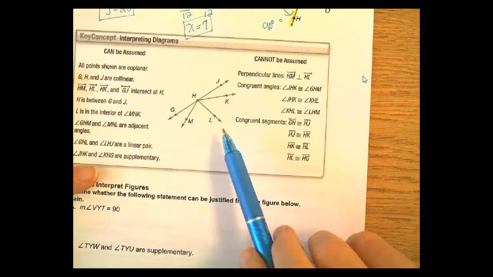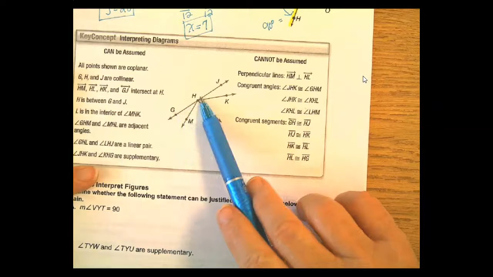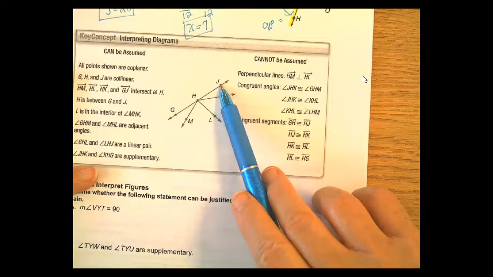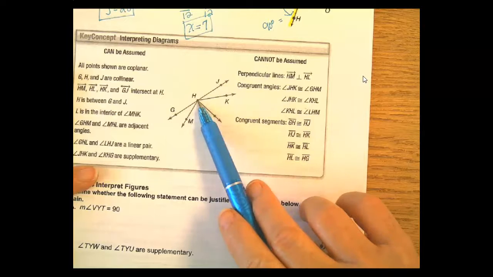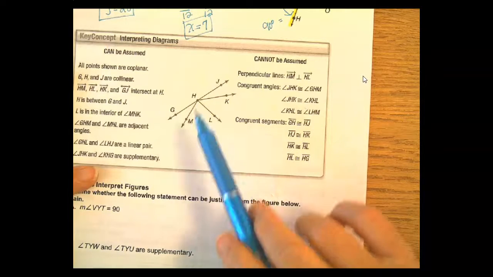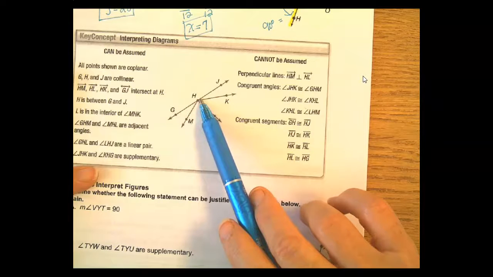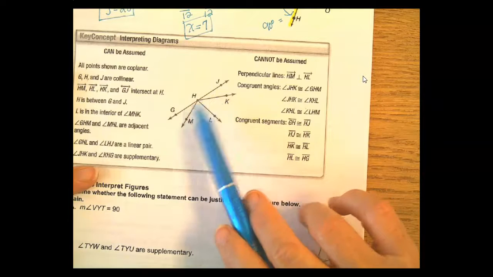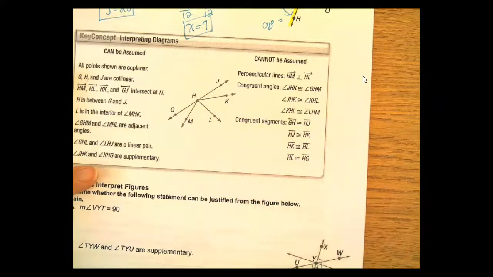You cannot say that GH is congruent with HJ. The reason why, because it doesn't say that H is your bisector. Okay, and so these are all going to be the same thing. Unless it says that they are, or if there's markings on that, you cannot assume anything.